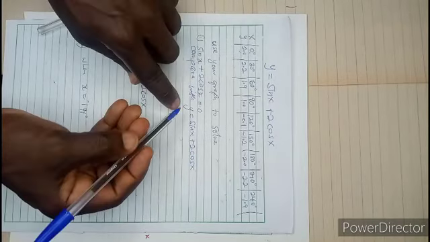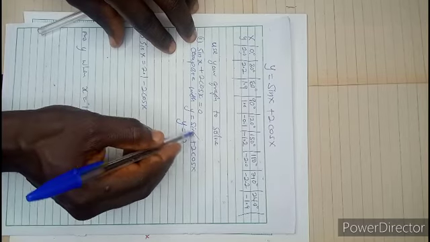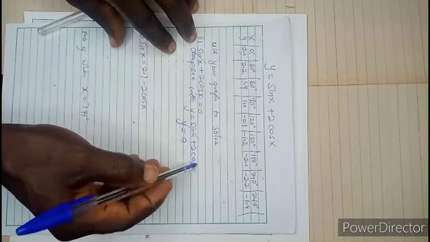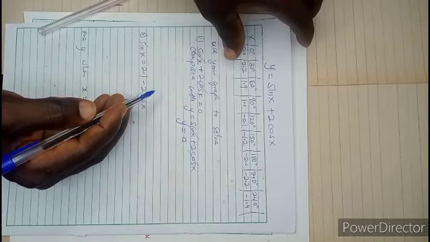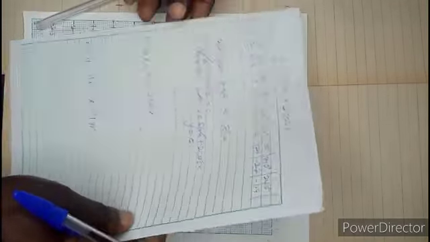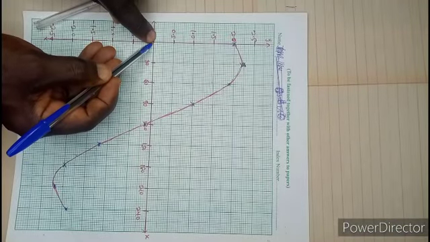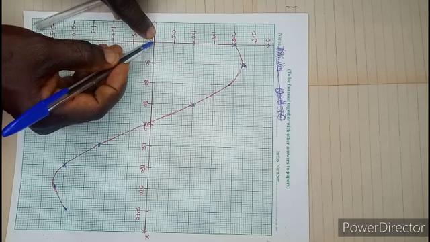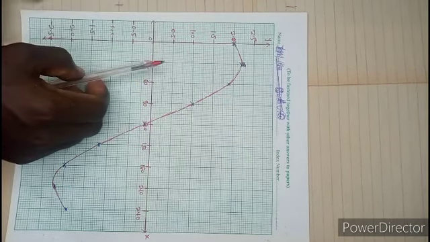They will cancel. You are only left with y equals what? 0. This will cancel this, if by subtraction. This will cancel this. So y will be equal to 0. Meaning you are going to go to the graph. Let's use the graph. So y equals 0 is here. So where does that line cut the curve or touch the curve?